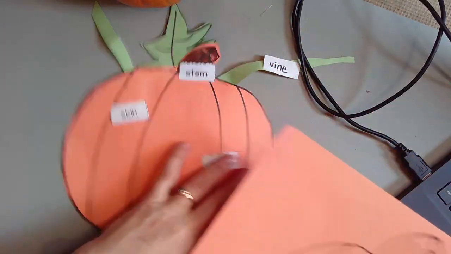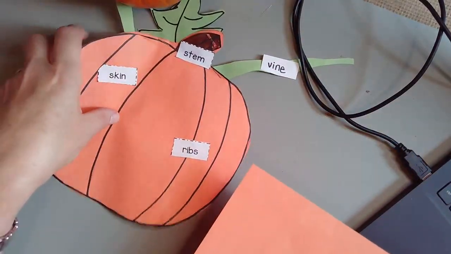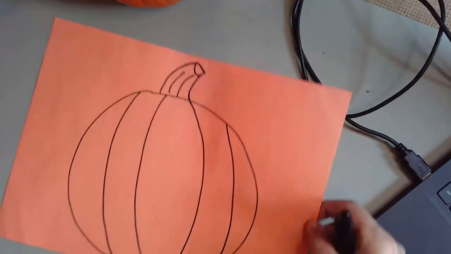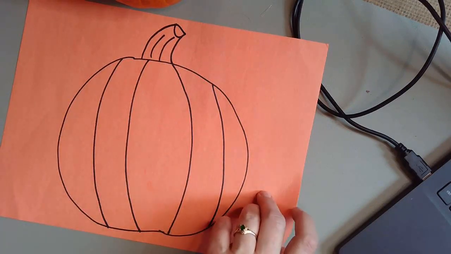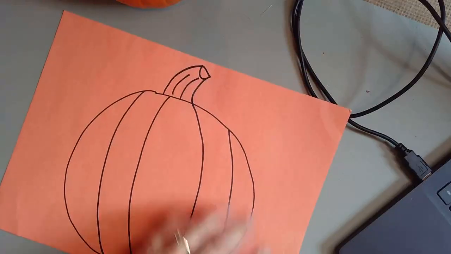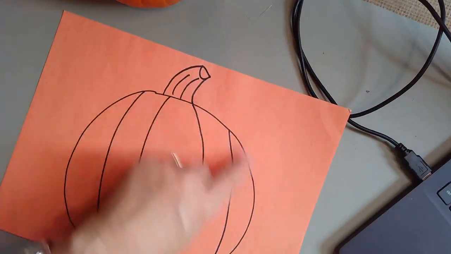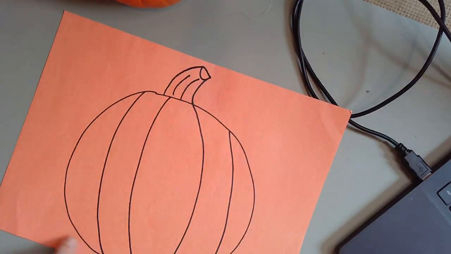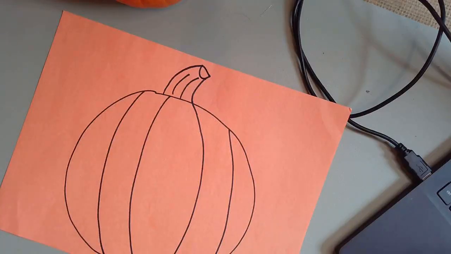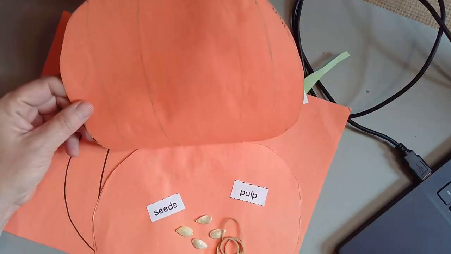And I simply drew one on a piece of construction paper, cut it out, and once I cut it out, I put it on another sheet of paper and traced it. Excuse me, I don't know why I lost my train of thought there. And I traced it, and so then I had 2 of the same size pumpkins.